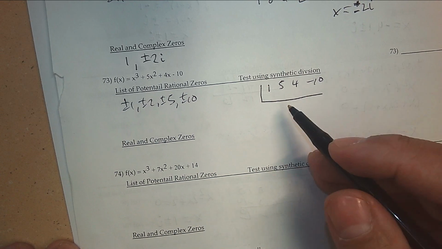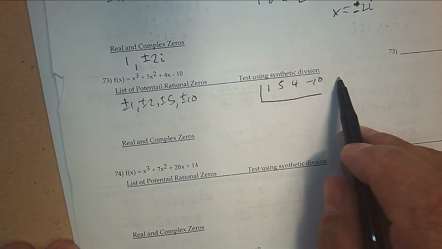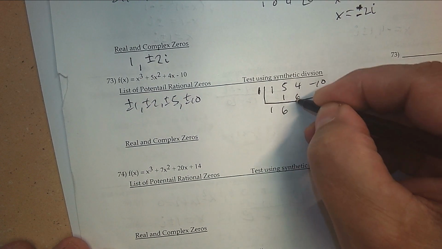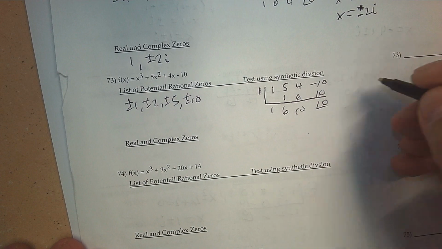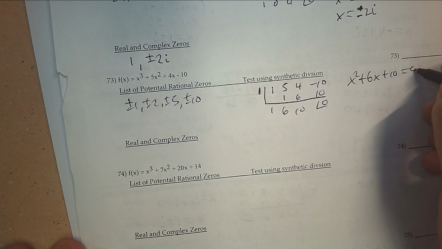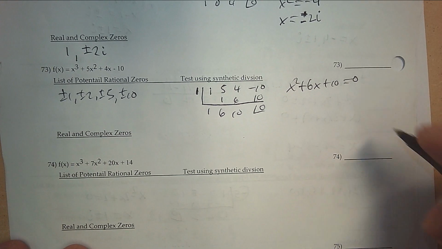All right. Why did I say positive 1 didn't work? It does add up to 0. Positive 1 works. All right. No remainder. What I'm left with is x squared plus 6x plus 10. A great candidate to complete the square. That's what I'm going to do.